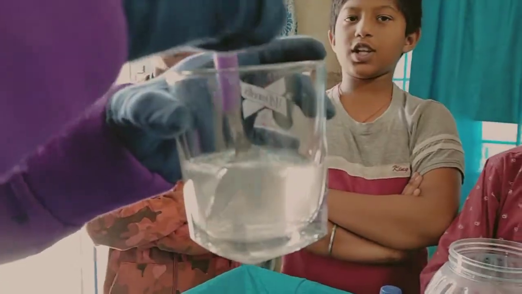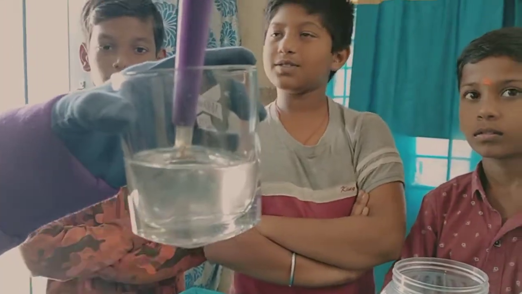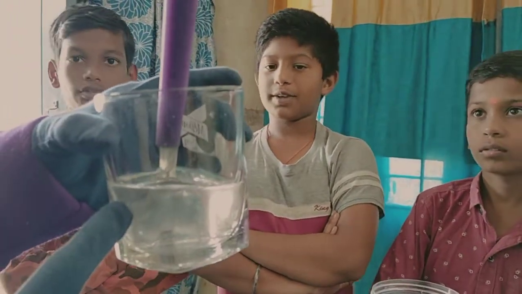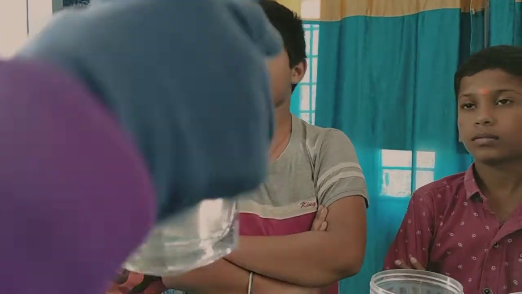What all is there in this? Salt is there, which is the solute, and water is there, which is the solvent. So solute plus solvent gave you salt water, which is a solution. Understood? It is a homogeneous mixture.